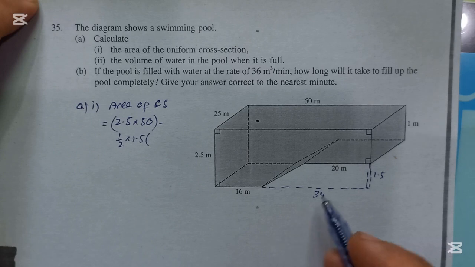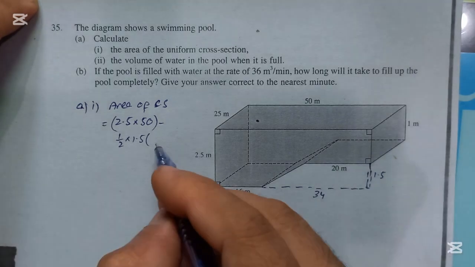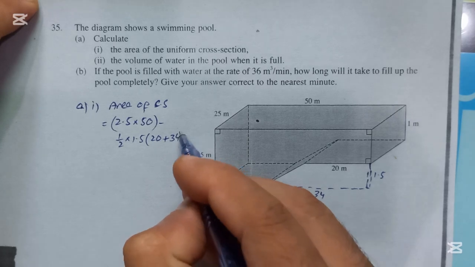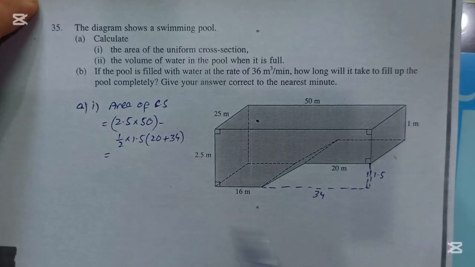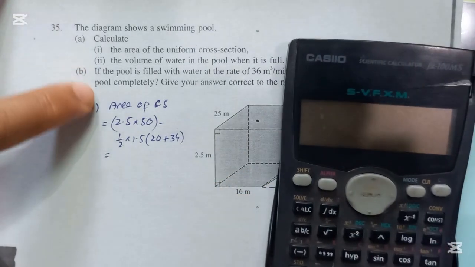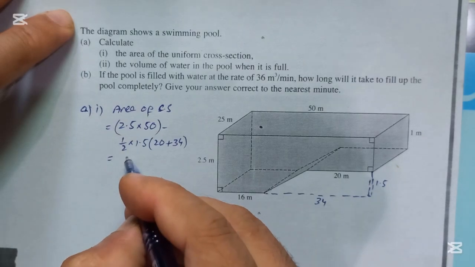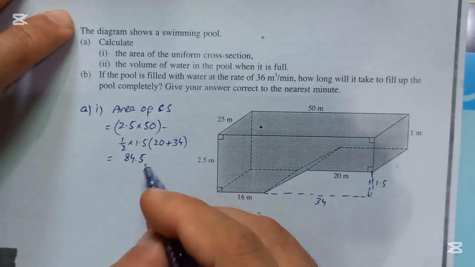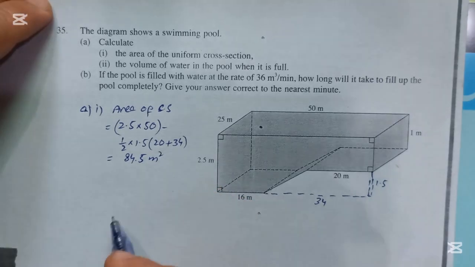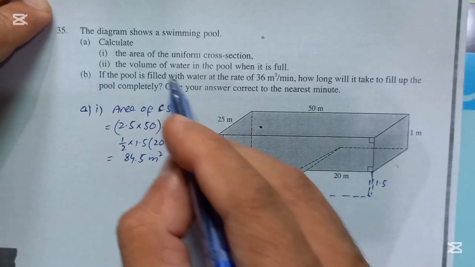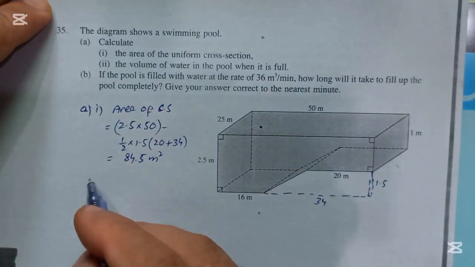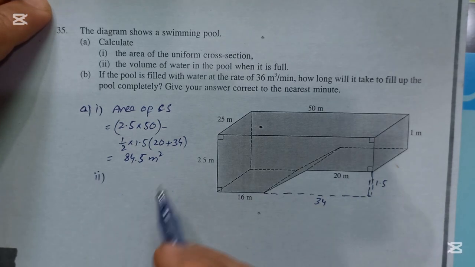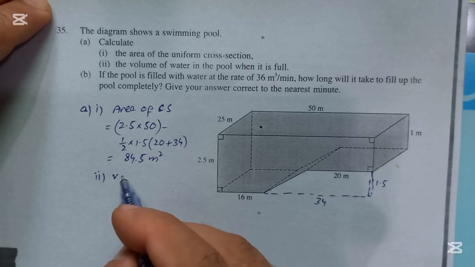And the sum of parallel sides is 20 plus 34. So solve it on the calculator. That will give us the answer 84.5. Unit will be meter square. Second part is the volume of the water in the pool when it is full. Okay, second part is the volume of the water.